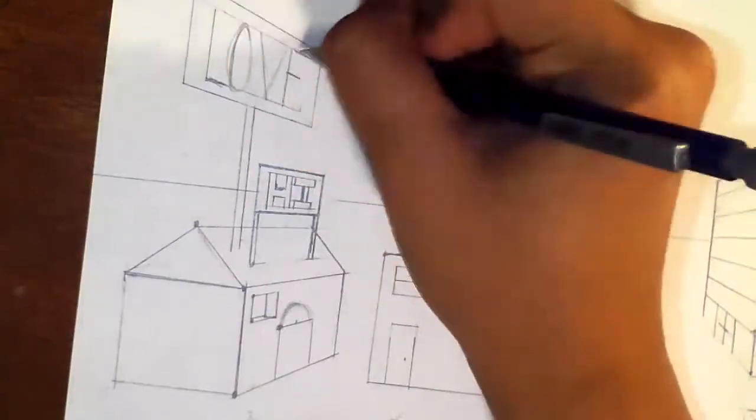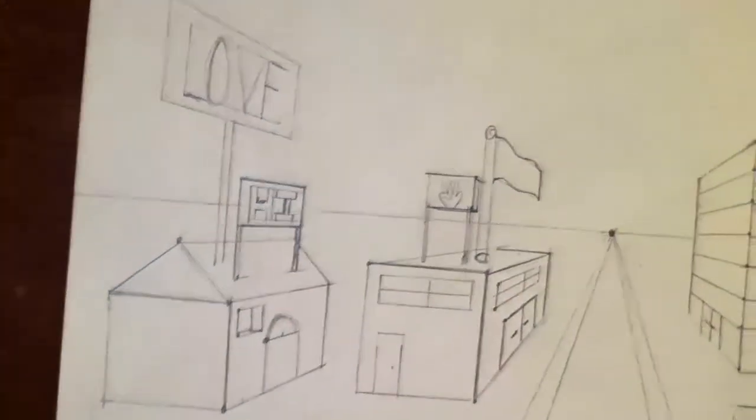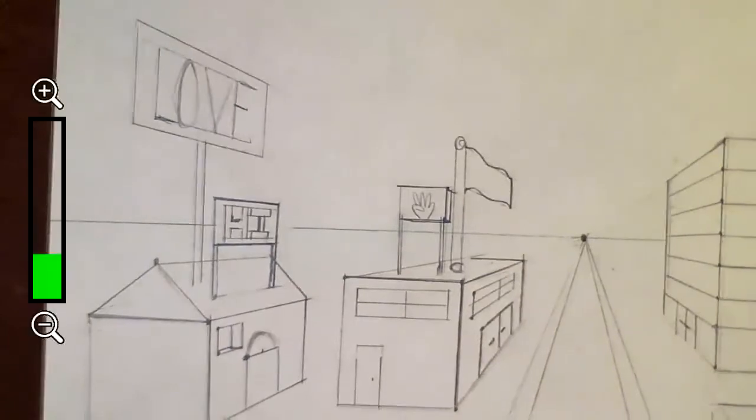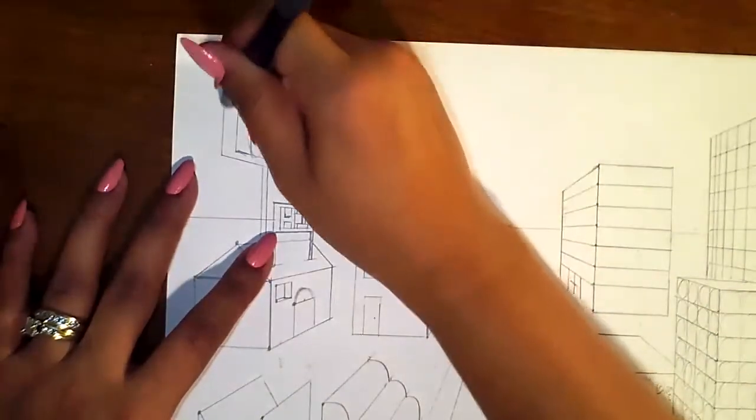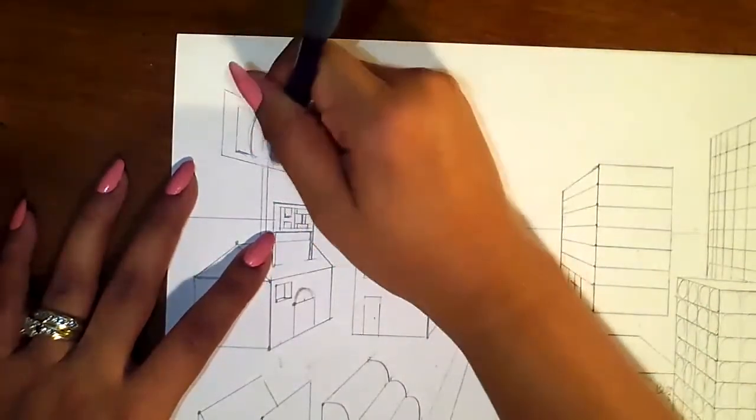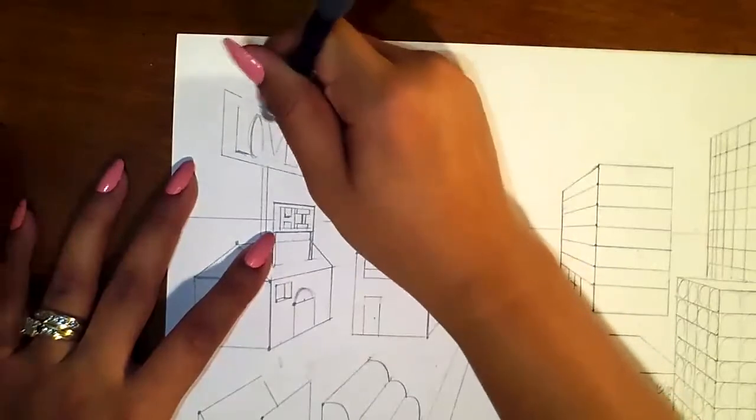So remember, start with the top line and the bottom line, kind of like when we did the name in perspective. The top and the bottom so that we can know where it starts and where it ends. Once you don't need those lines, you can just erase them. And no one will ever know you ever had them there.